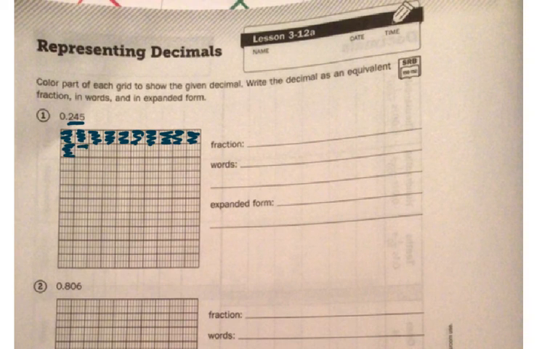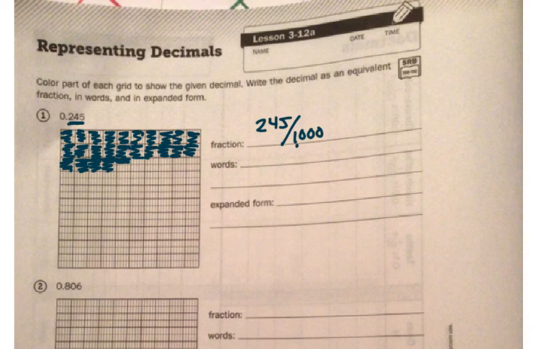So let me do another row. That would bring me to 200. And 10, 20, 30, 40, 41, 42, 43, 44, 45. As a fraction, I have 245 out of the 1,000 that I would need to cover that.